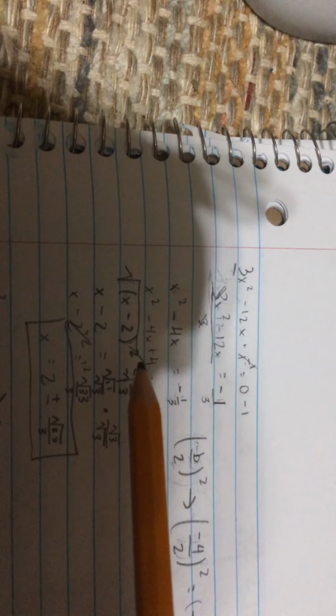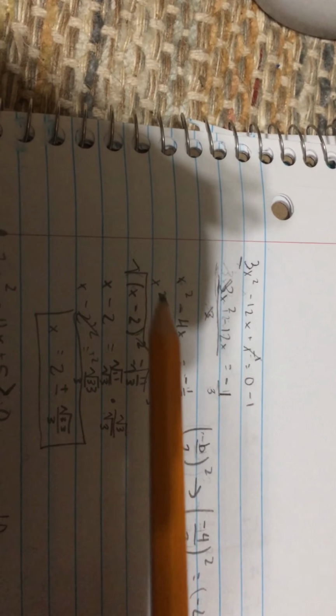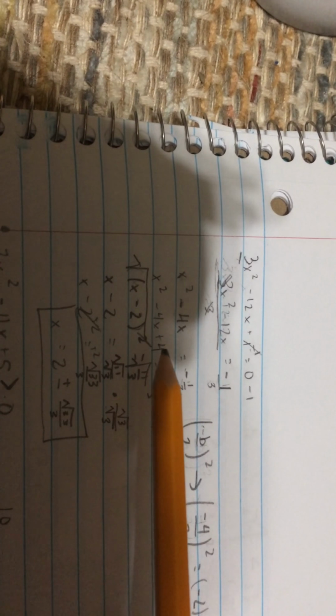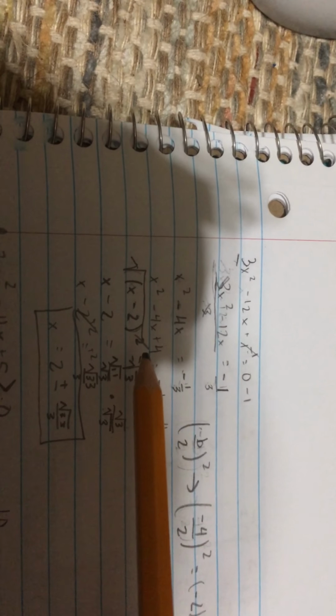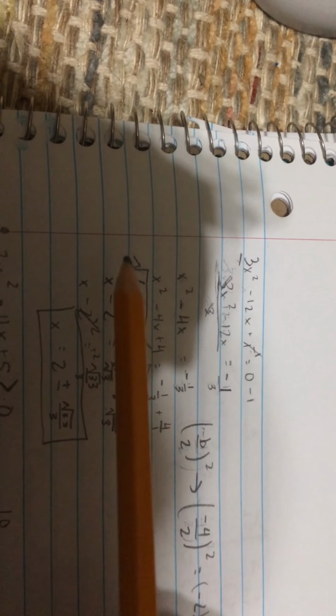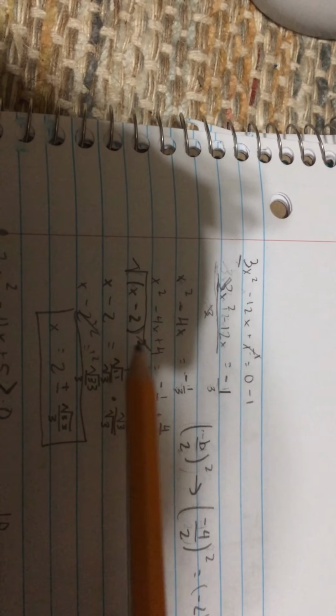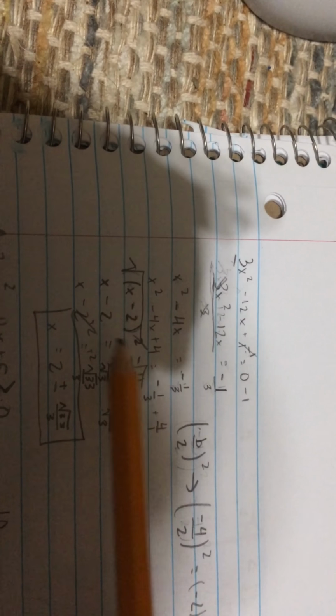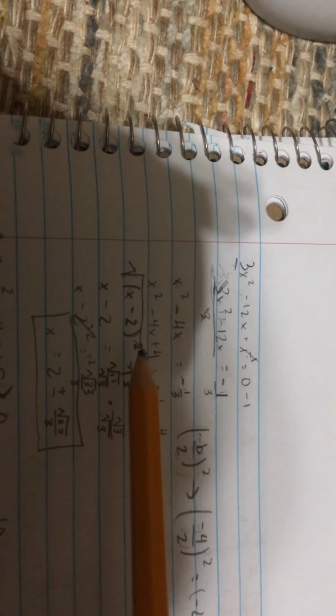But you see that this equation over here has turned into x minus 2 squared. That is because now that we have these terms and this is the perfect square, you can just take the square root of 4, which is 2, and the square root of x squared, which is x, and then square that equation.